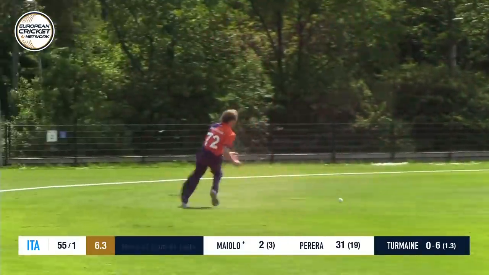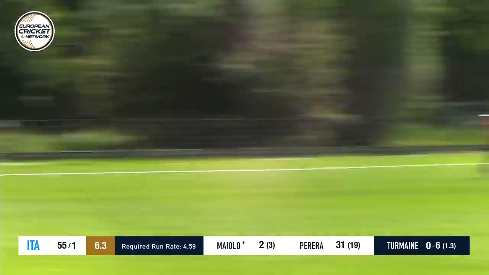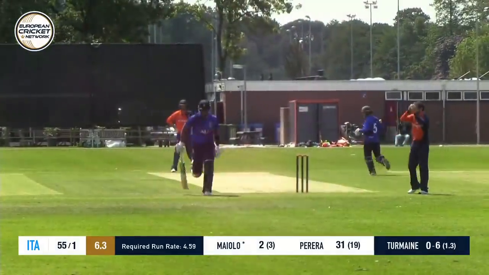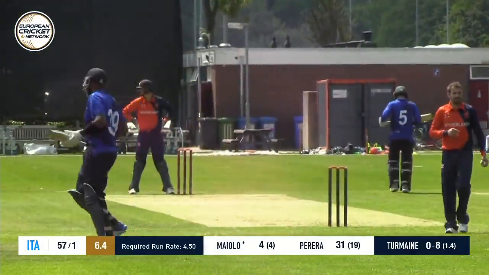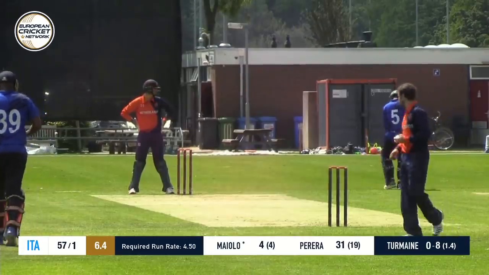That one's hit past the man at cover. Overdyke's chasing after this one, he'll get round to it. Coming back for two, should be safe. Yes, they are. Good job there, rotating the strike.